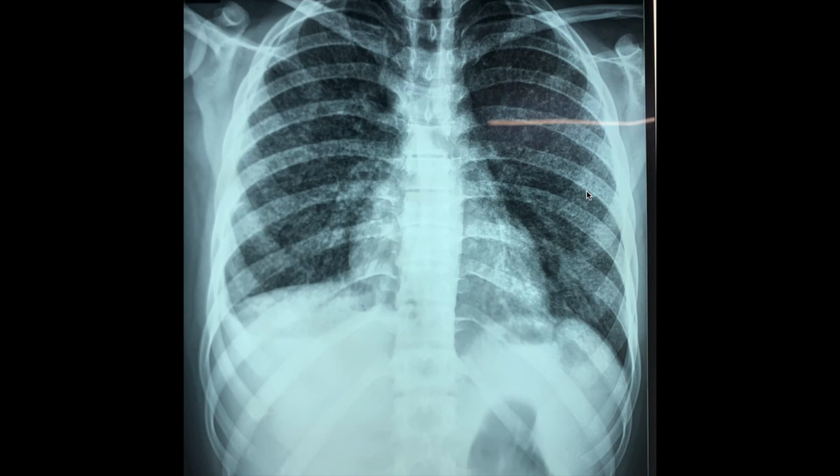This is a chest X-ray, which is in posterior anterior view, and the patient is in erect position. The trachea appears central, it's a well-rotated and a well-exposed film. The mediastinum and the bony cage appear normal.